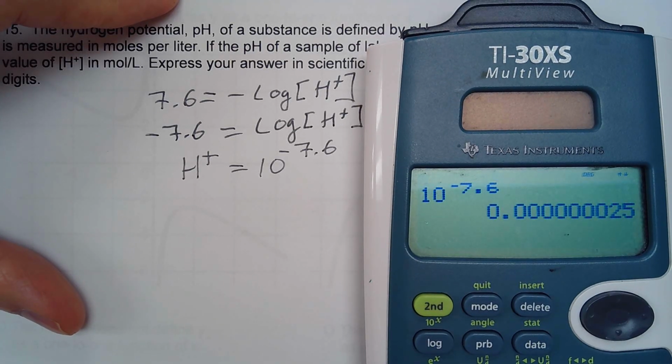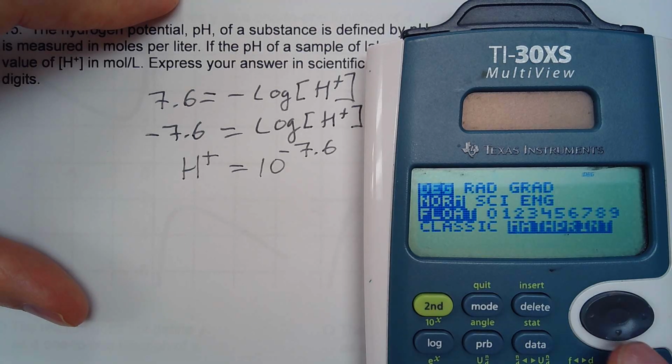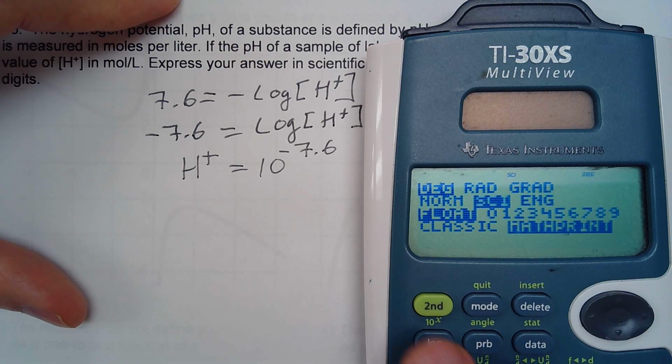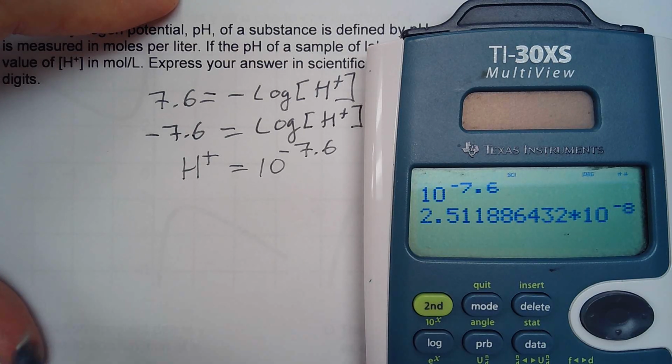So to get in scientific notation, I'm going to hit my mode key. Arrow down, arrow right until I'm over at SCI. Hit enter. Second quit. And then hit enter again.